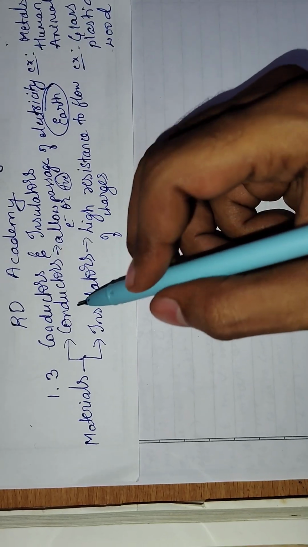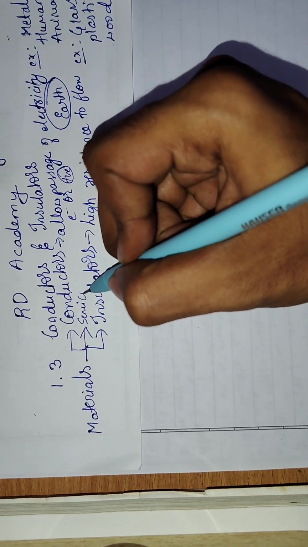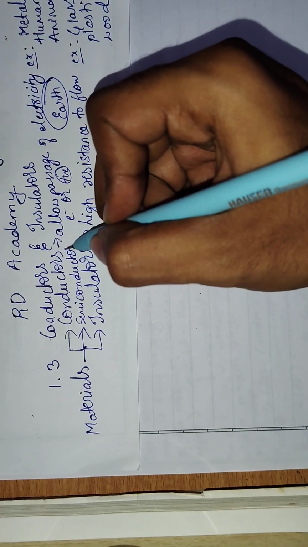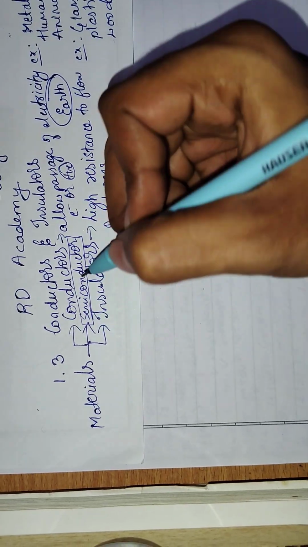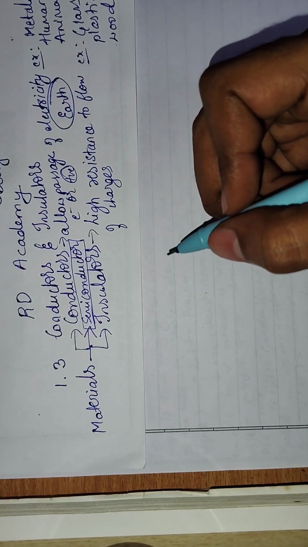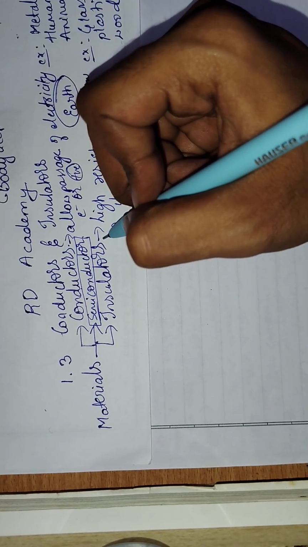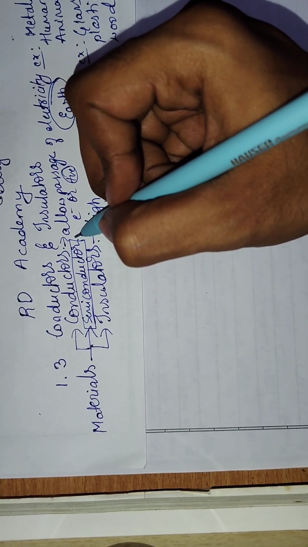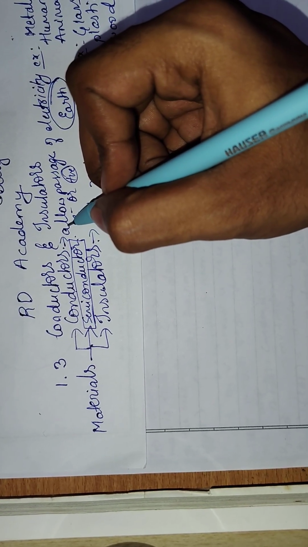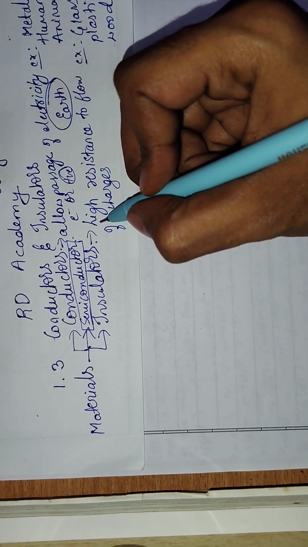However, in addition, there is also another material known as a semiconductor. There is an entire chapter dedicated to this type of material. Now, can you guess what a semiconductor is? A semiconductor is a material whose conductivity lies between conductor and insulator, in the sense that it does not fully support the passage of electricity, nor does it fully hinder the passage of electricity.